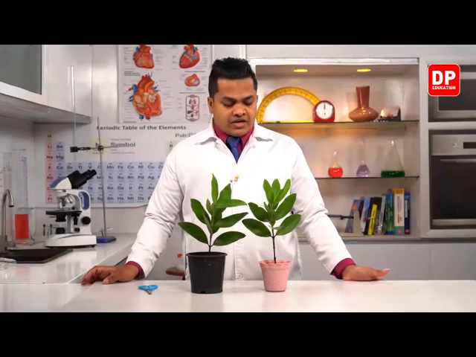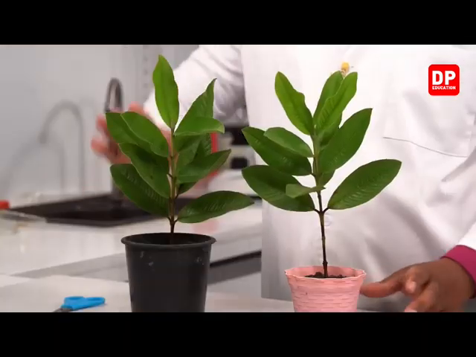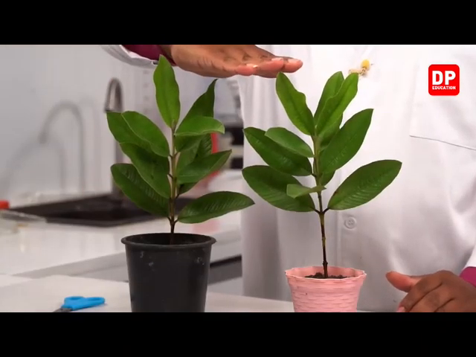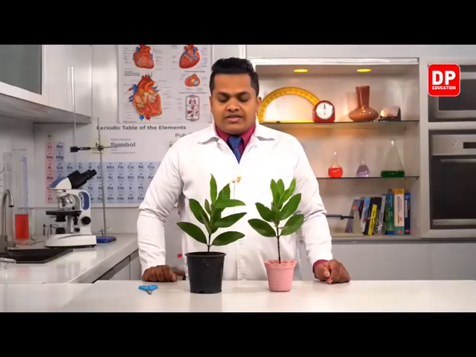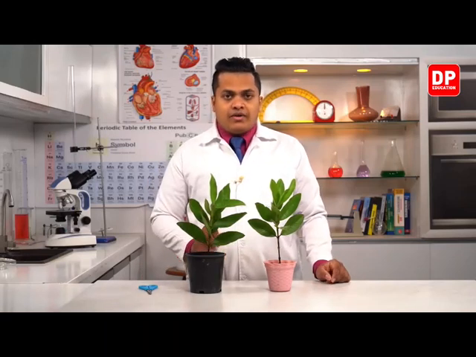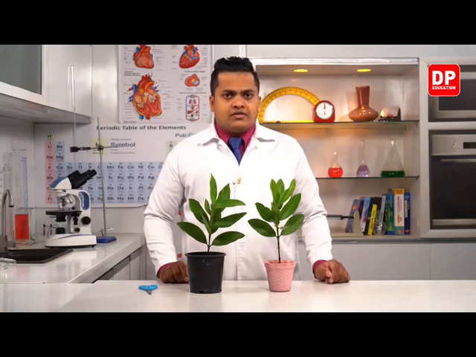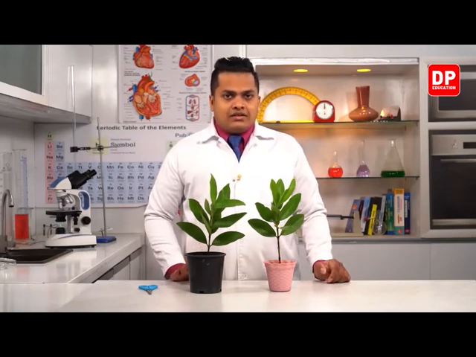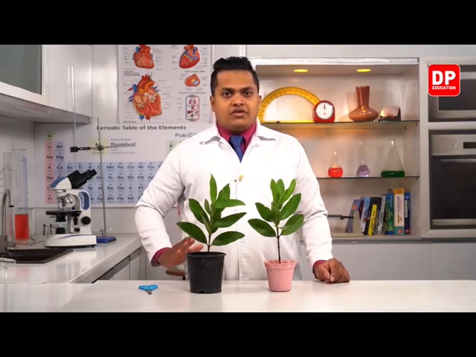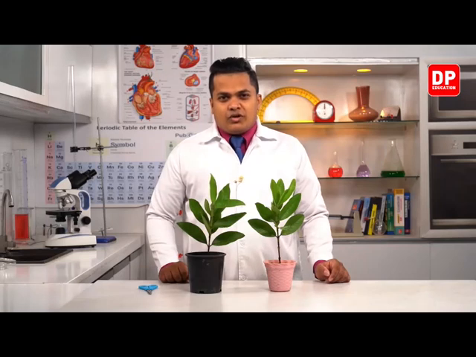Now here I have two potted plants. As you can see here, their heights are at the same level. So within this activity, what we are going to do is select these two plants, and in one particular plant, I'm going to remove the apex. Then after that, we are going to keep it for a week or two. Then we are going to study the height.